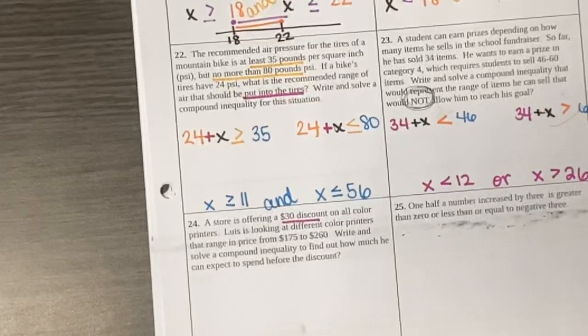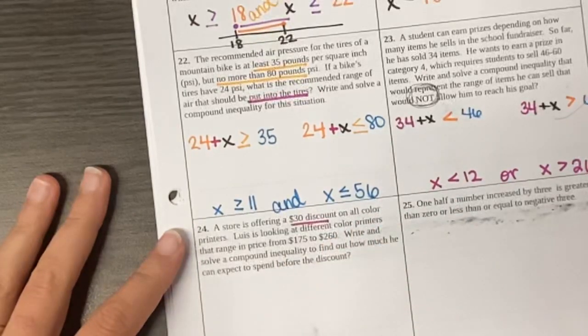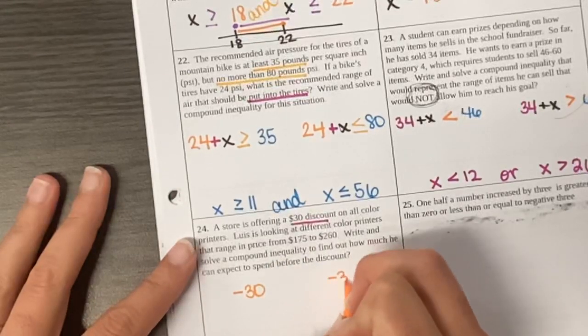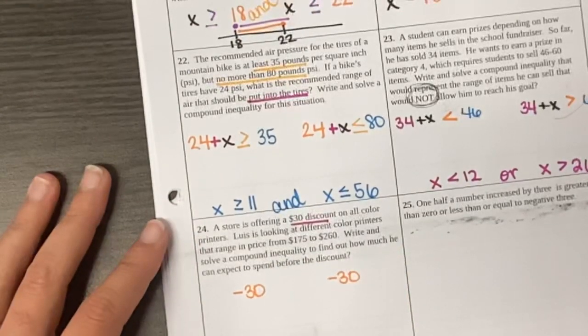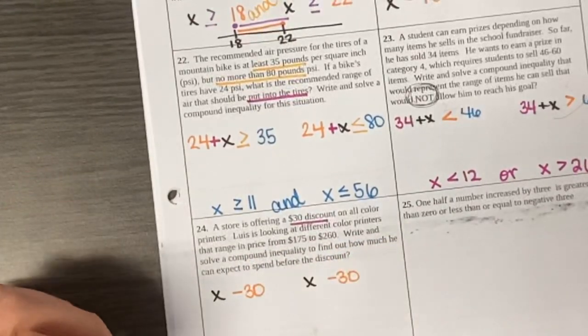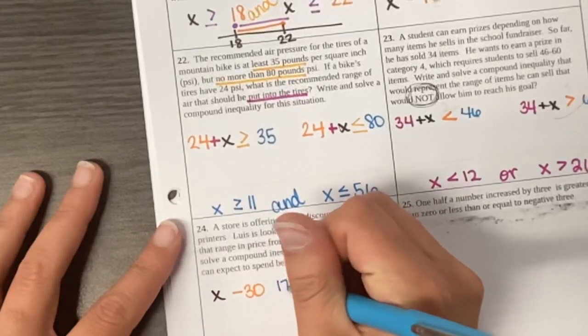So we know that we're getting a discount of $30. So minus 30 minus 30. Well, we have to subtract that 30 from something, and we don't know what that is. So my X is going to go out front. The lowest printer is 175.